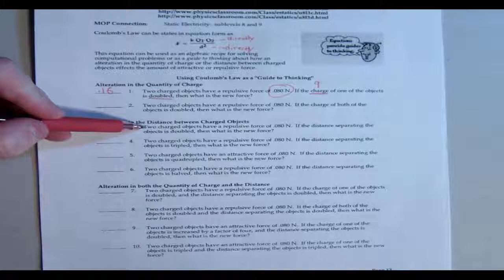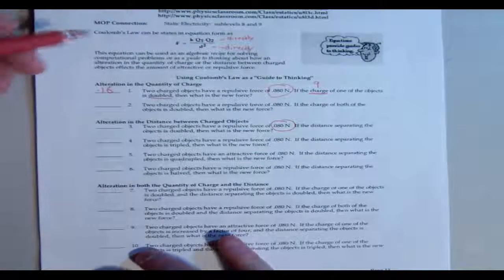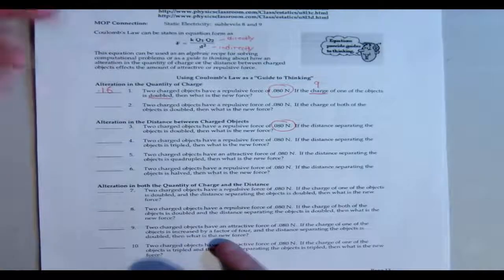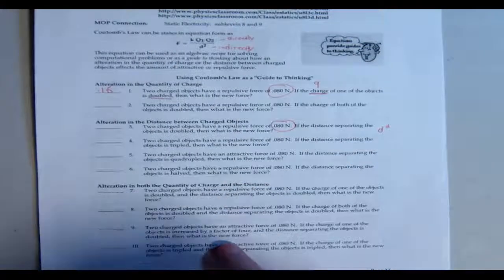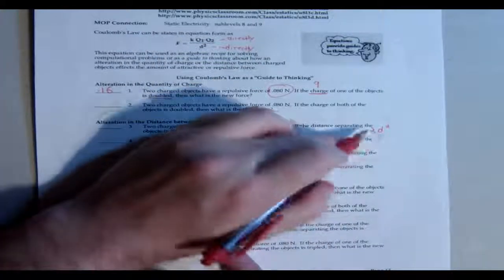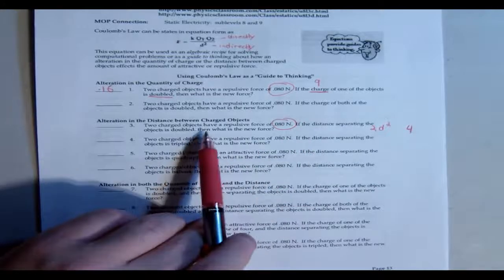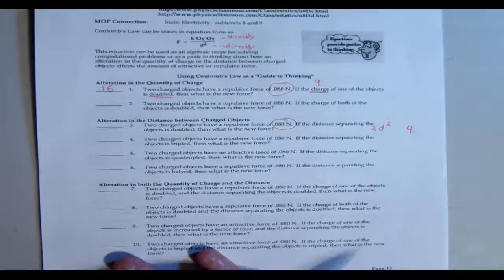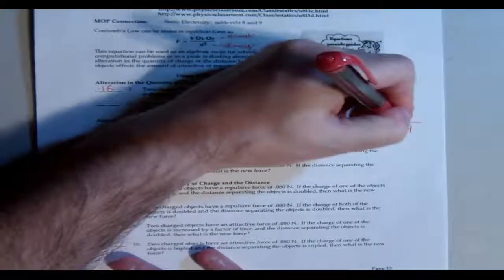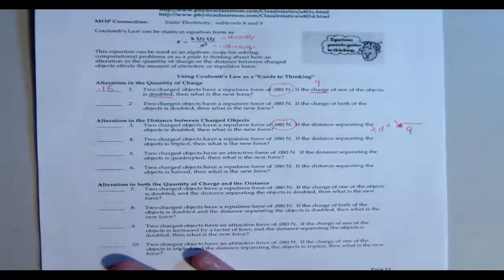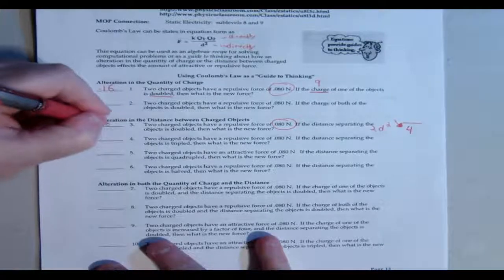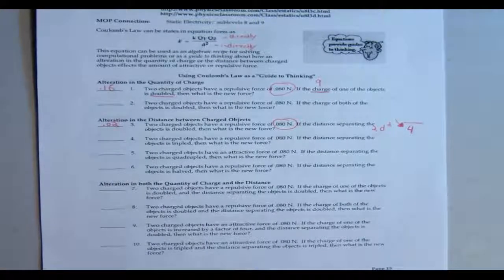If two charged objects have a repulsive force of 0.08 newtons again, the distance separating them is doubled. So in other words, it's normally d squared. Now it's 2d squared, which means you can square this too, so it's 4. So the distance is times 4, right? Then what is the new force? So this 4, remember, it's on the bottom, which means the new force is divided by 4. So 0.08 divided by 4 is 0.02. That's easy, right?